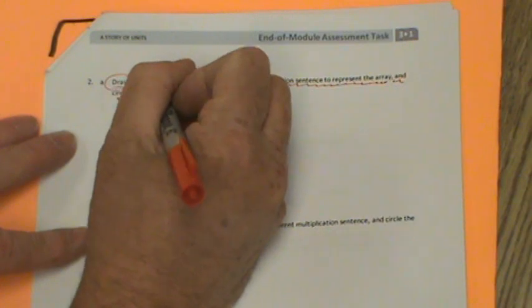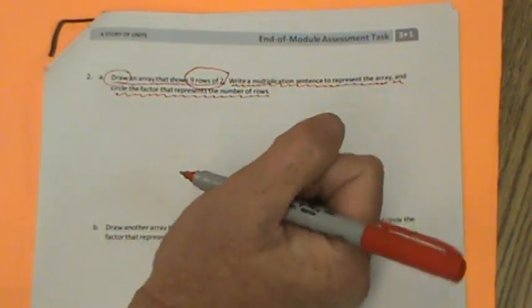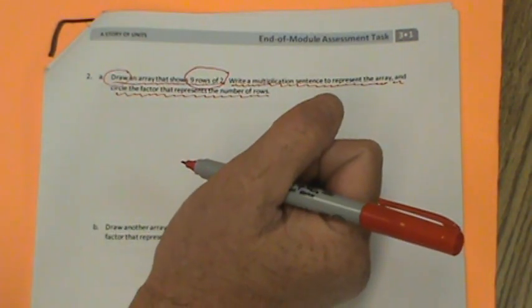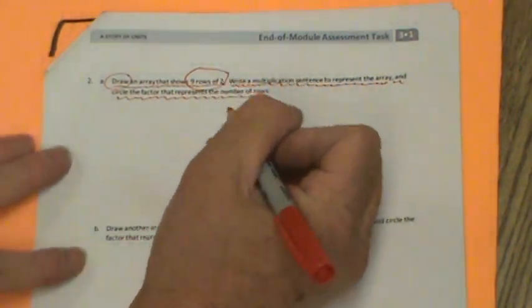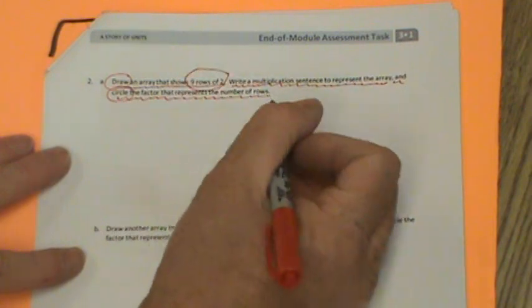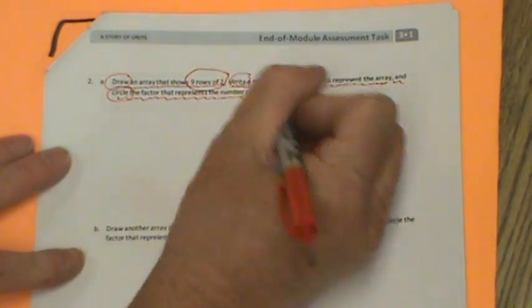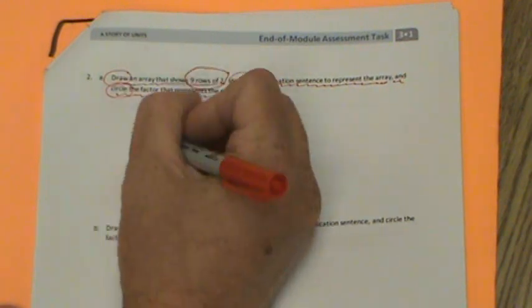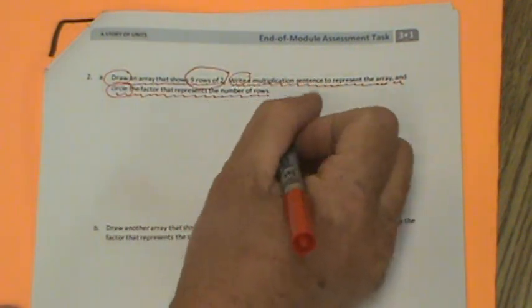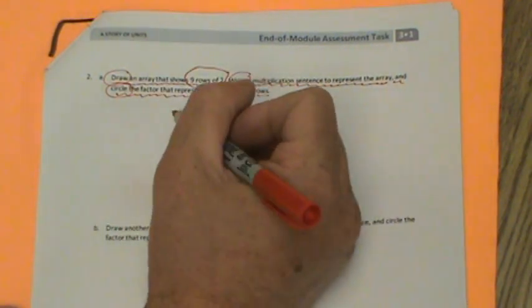Okay? Remember, the factor is part of the multiplication problem, okay? Multiplication sentence. All right? So you got a lot to do here. Draw, write a multiplication sentence, and circle. So you're going to draw your array, multiplication sentence, and circle the factor that represents the number of rows, okay?